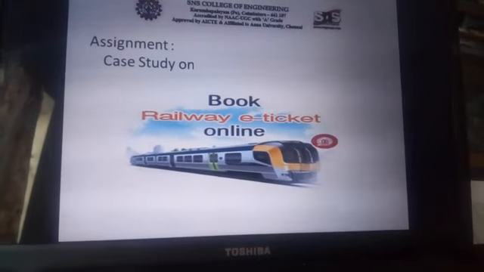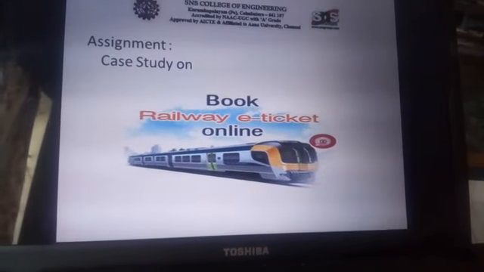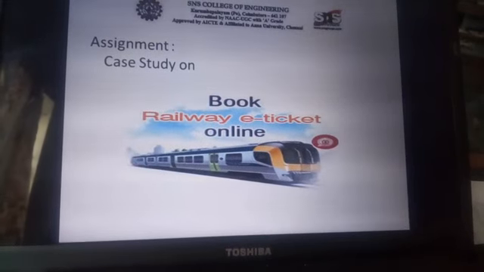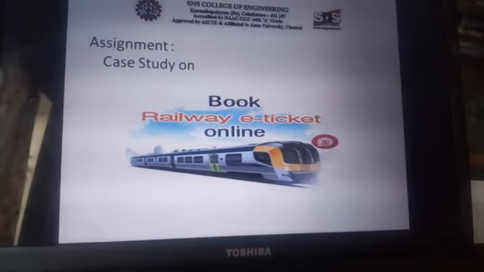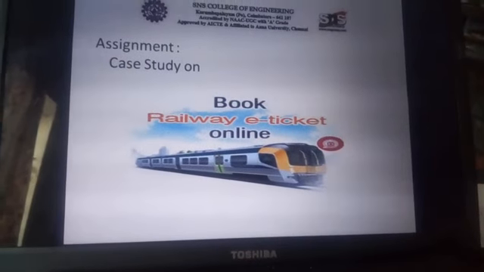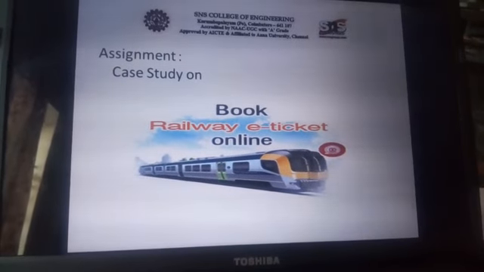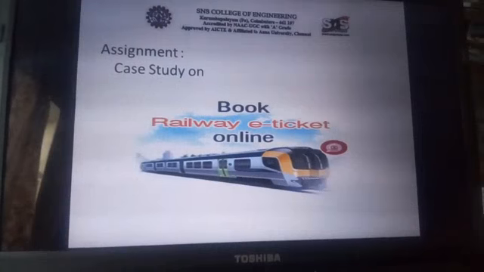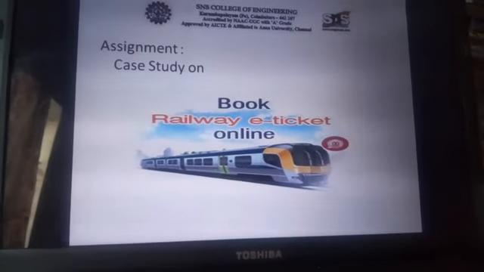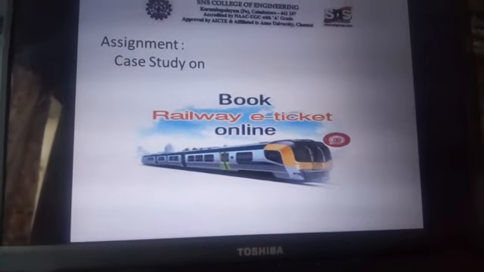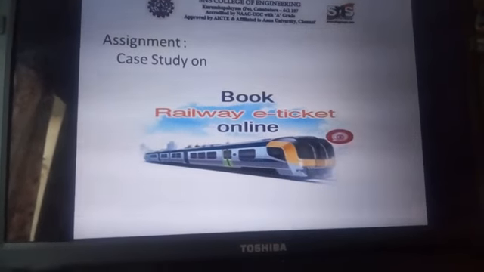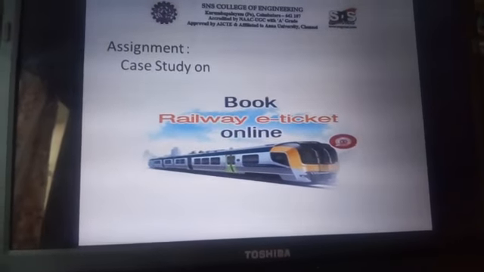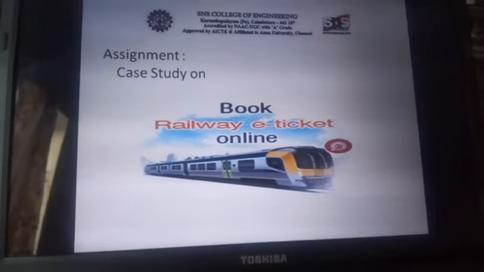So with the help of software engineering, that is how the library management system has been established in universities, as you all know very well. Now the assignment I am going to give you is a case study on railway ticketing, that is, booking online or railway e-ticketing, whatever it may be. You can use these six pages, have your modules, try it and come back by tomorrow. Thank you.